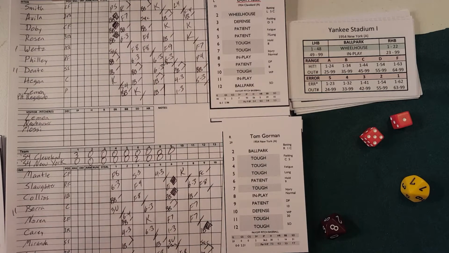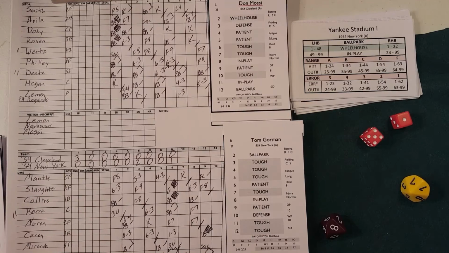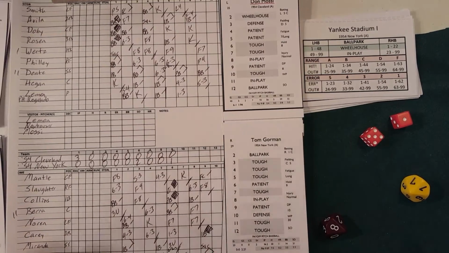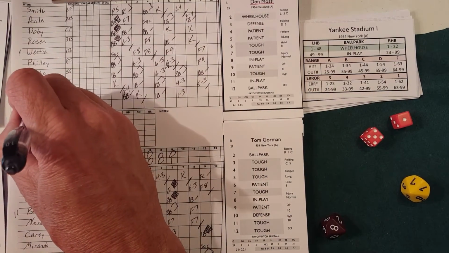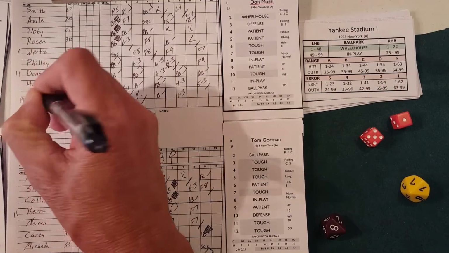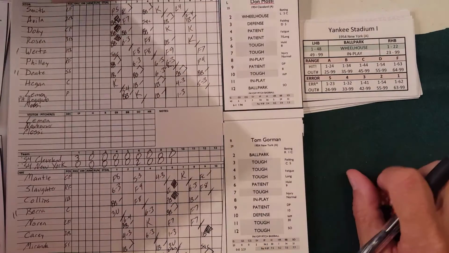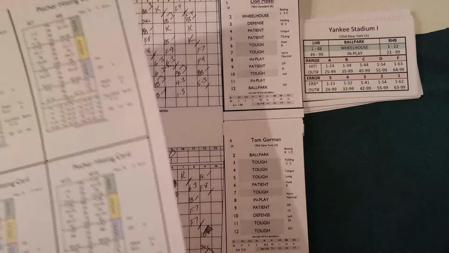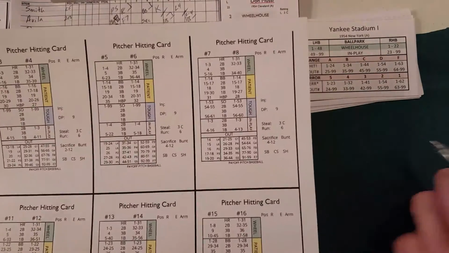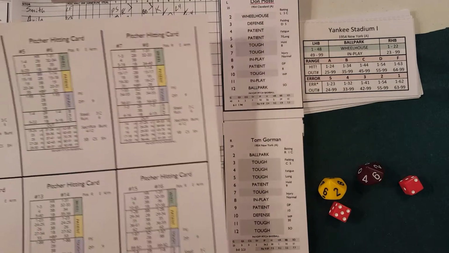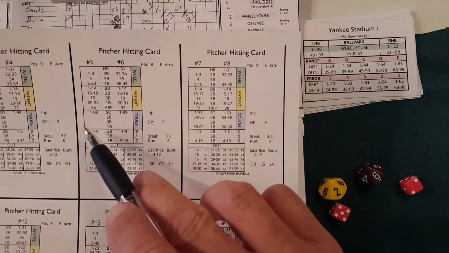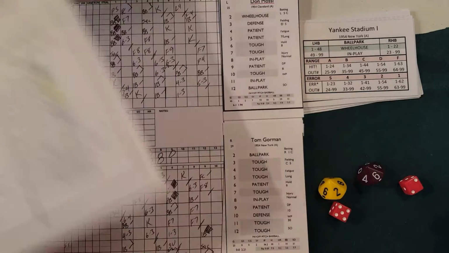And is there going to be a pinch hitter, or is Don Mossy going to hit? I think Don Mossy's going to go ahead and hit. Timeout. So the pitcher Mossy will lead off the 10th. He's a hitting card number 5. It's a 7. It's tough. 62. 62 is a strikeout.